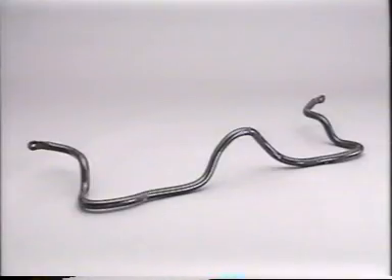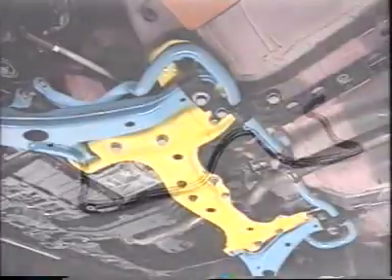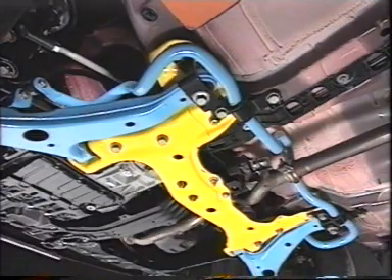When soft springs are used in the suspension for maximizing riding comfort, or when independent suspension is used, leaning is especially severe during cornering. For this reason, this type of stabilizer bar is usually used on the front suspension. Sometimes, however, it is used on the rear.